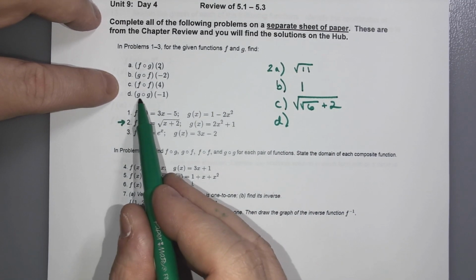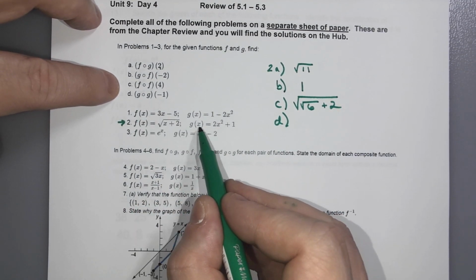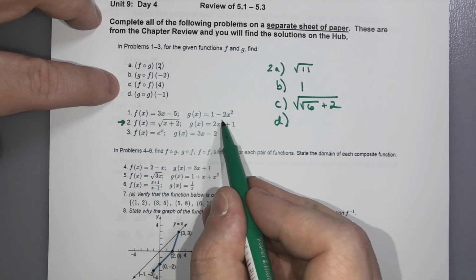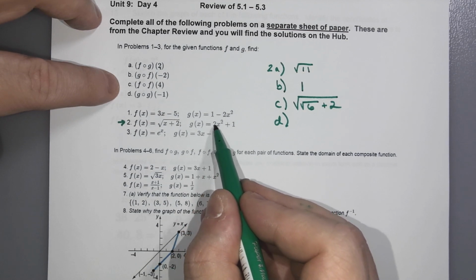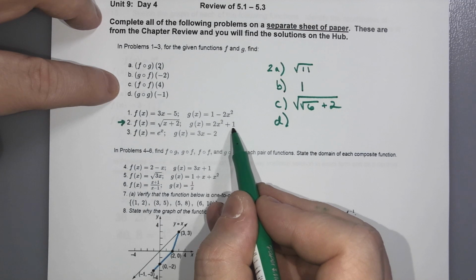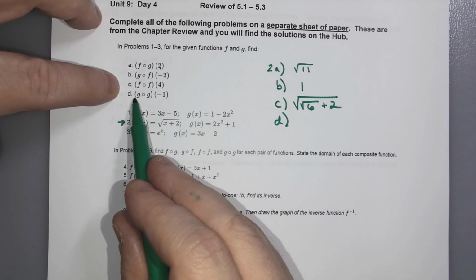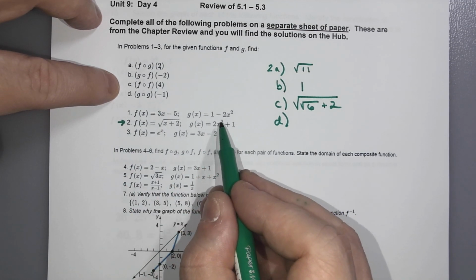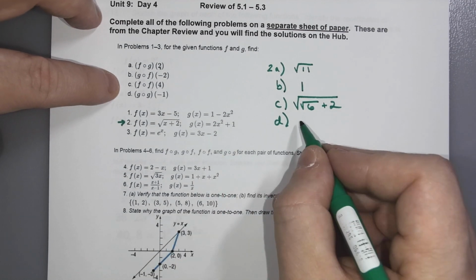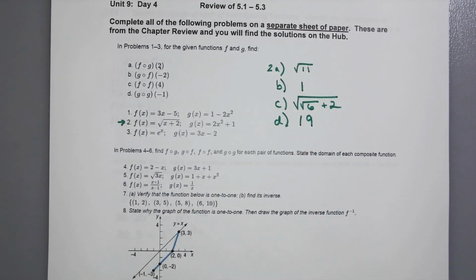And then for d, it's g of g of negative 1. So I'll stick negative 1 in here. Negative 1 squared is 1. 1 times 2 is 2. Plus 1 is 3. Take that result and stick it back into g. 3 squared is 9. 9 times 2 is 18. 18 plus 1 is 19. So that's the end result on that problem.